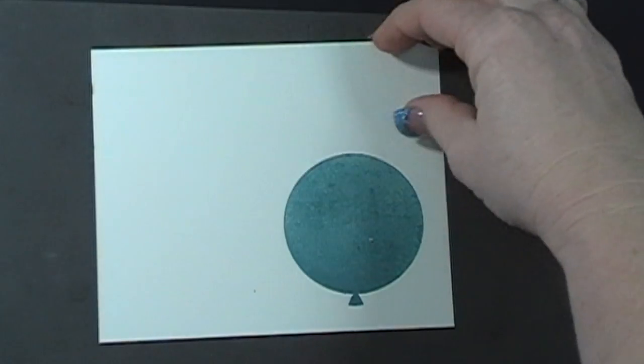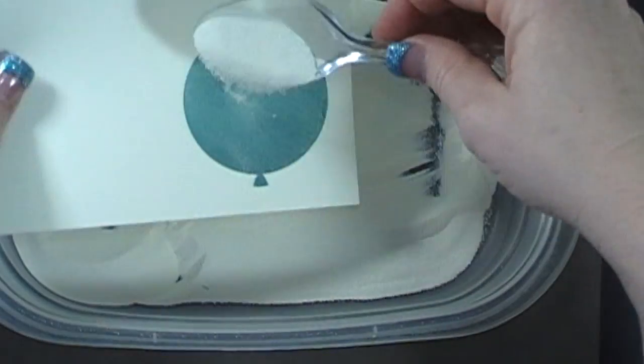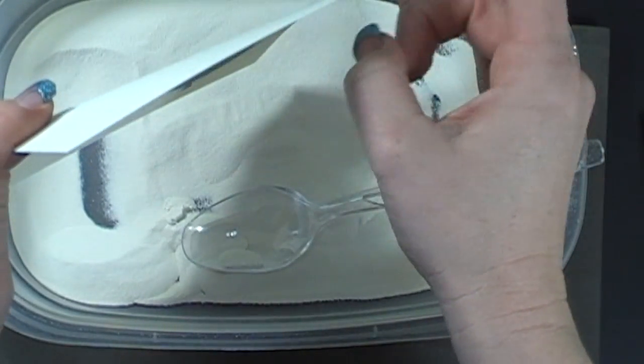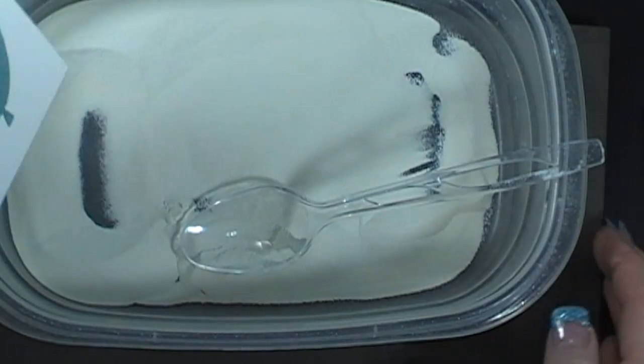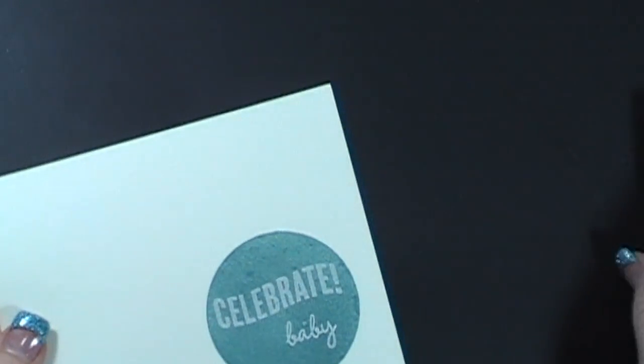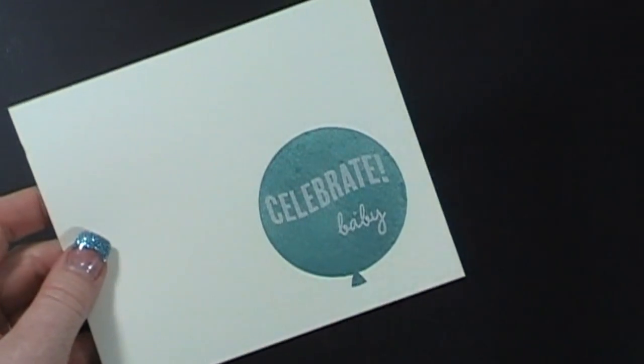And then I have my white embossing powder in my tub, and I am going to go ahead and add that. And then I'm just going to flick pretty good on the paper to get all my excess powder off. Let me get some of this stuff out of the way. Okay, now I'm going to go ahead and heat set this balloon.